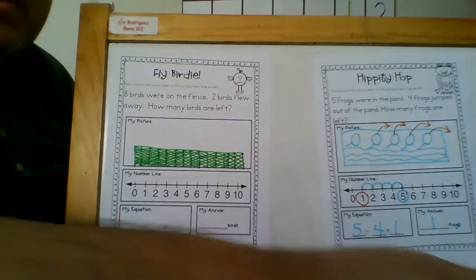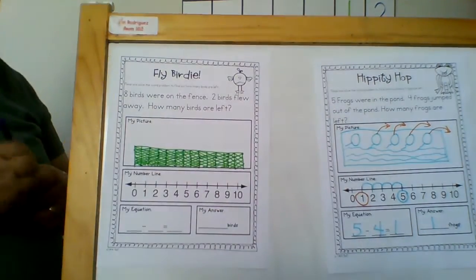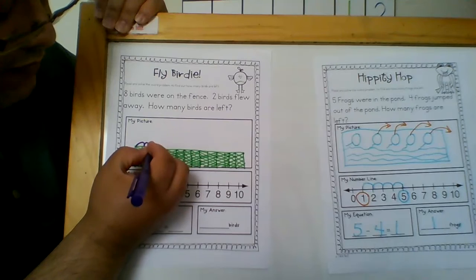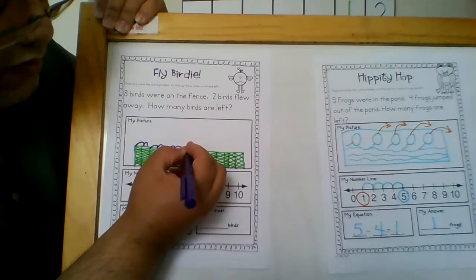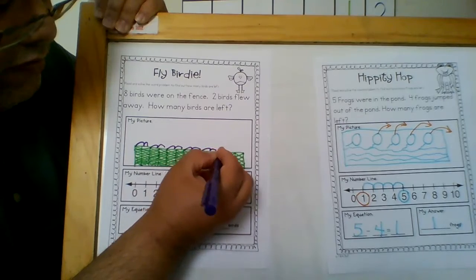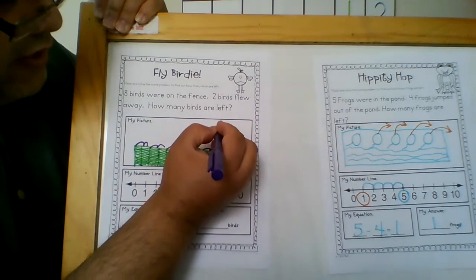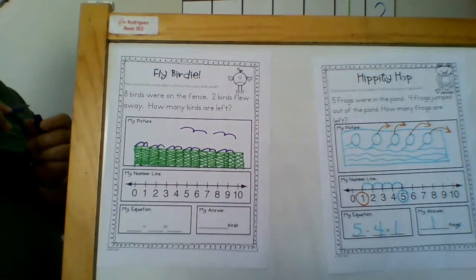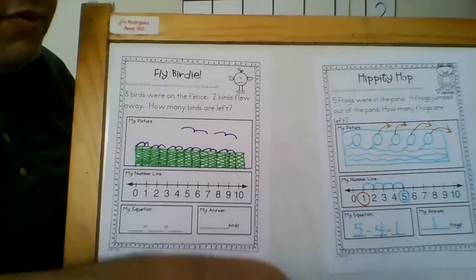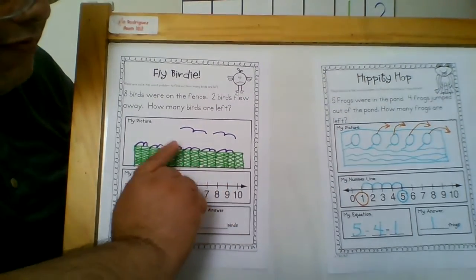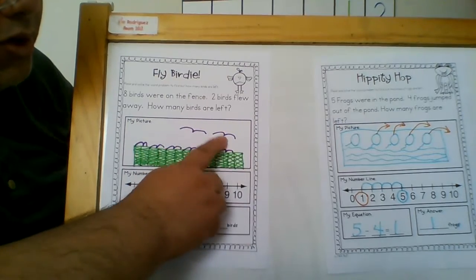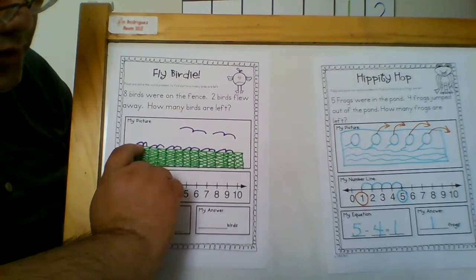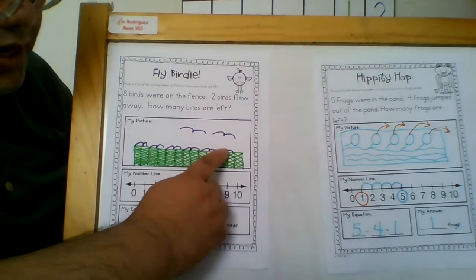Now I have to draw the birds. Okay? And it says that there were 8 birds. So I'm going to draw 8 birds. 1, 2, 3, 4, 5, 6, and then 2 away. 7, 8. Those are my birds. 8 birds were on the fence. 2 birds flew away. How many birds are left? 1, 2, 3, 4, 5, 6.